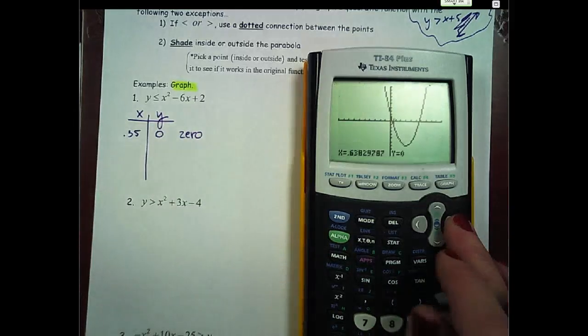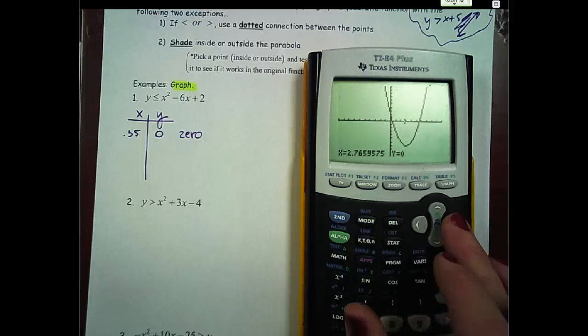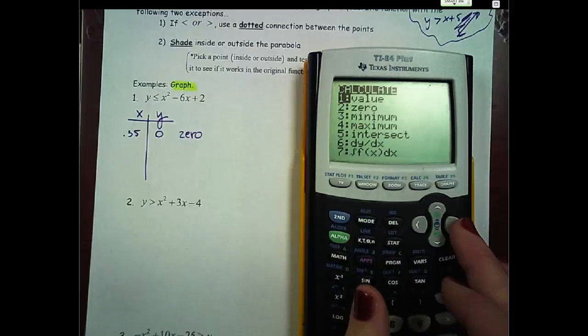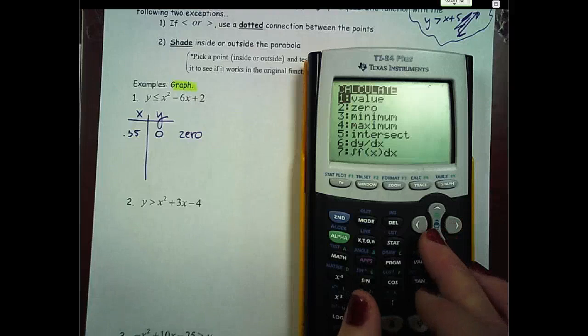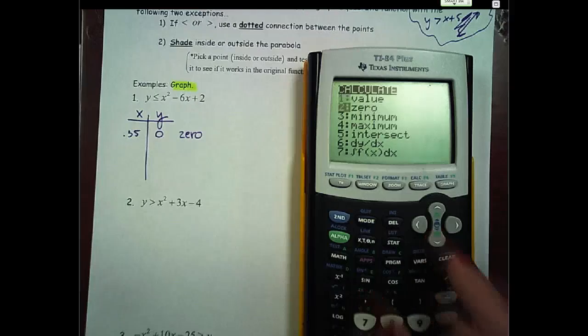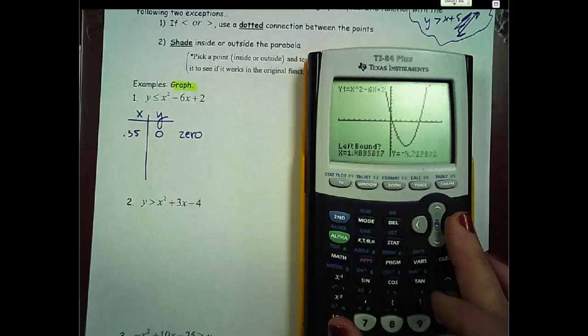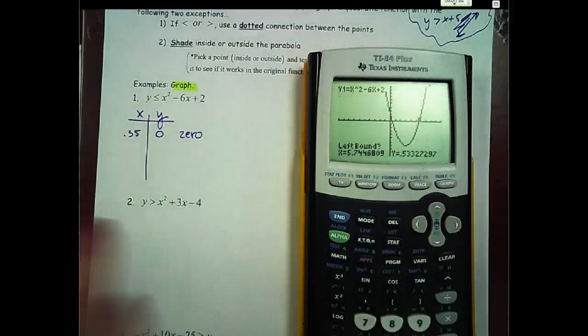Now go over to the other one. So we're going to go to second calc. Second calc. You want to calculate a 0, so go down to 2. Hit enter. Arrow over to it. Put your cursor kind of close.